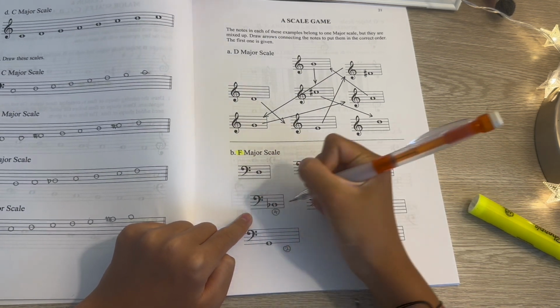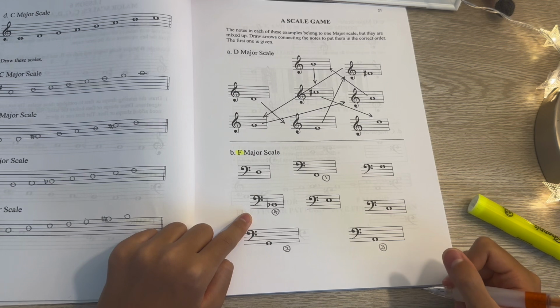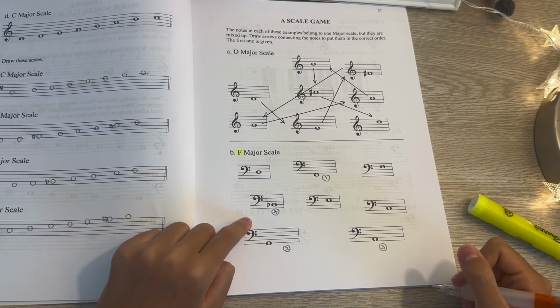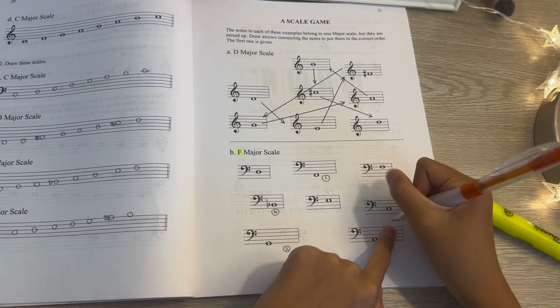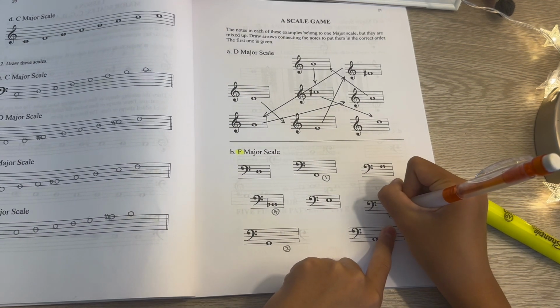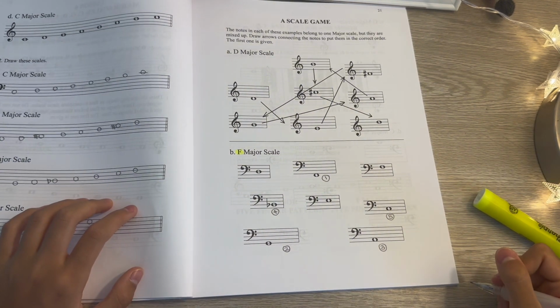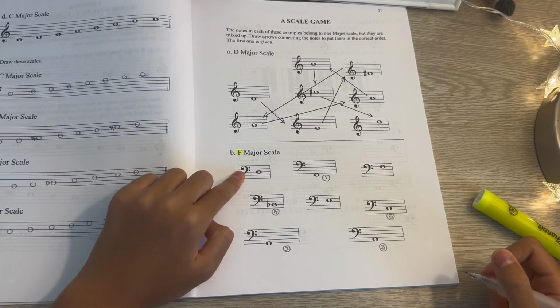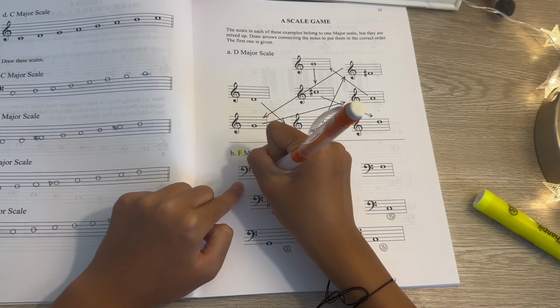So it's not just going to be B, it's going to be B flat because of the key signature, remember? Awesome. Now let's do our next note. It's going to be a C. So it's right here. Awesome. Our next note is a D. It's right here. So that's going to be number 6.